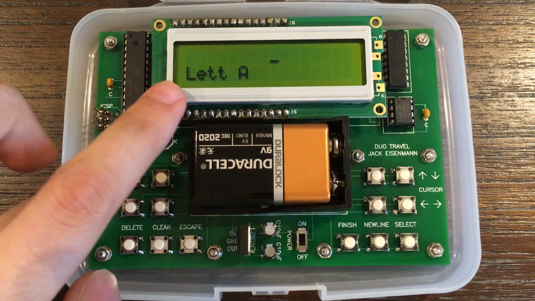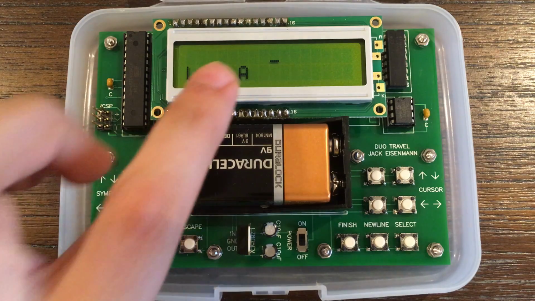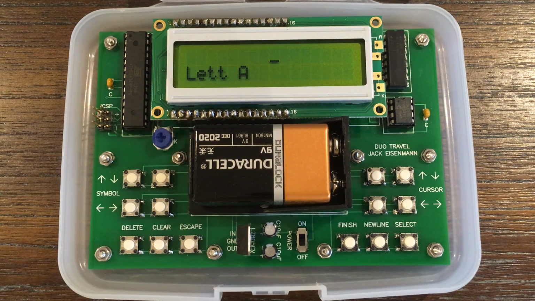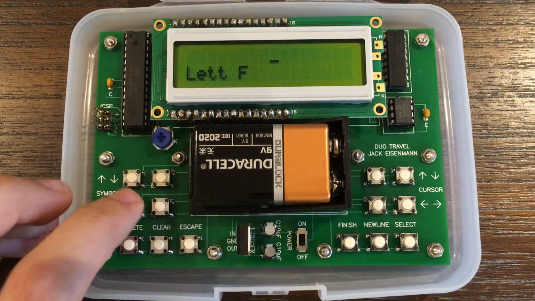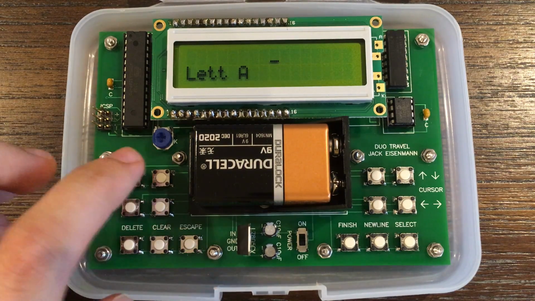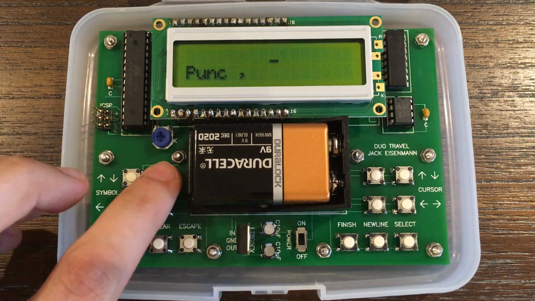These 4 letters here, which spell let, represent the symbol group that we're in, which is letters. And this symbol here, which is an A, is the symbol that we have selected. We can scroll through symbols in the current group by using the symbol buttons, and we can scroll through symbol groups by using the up-down symbol buttons.